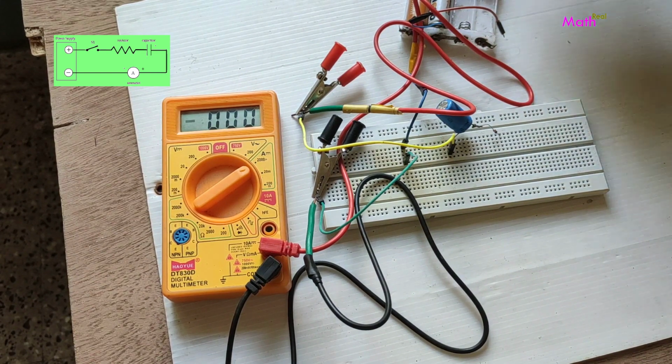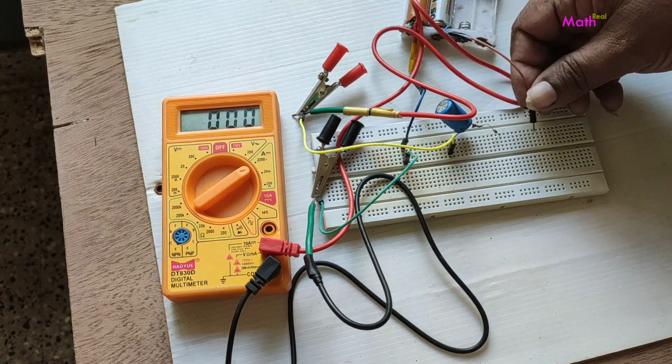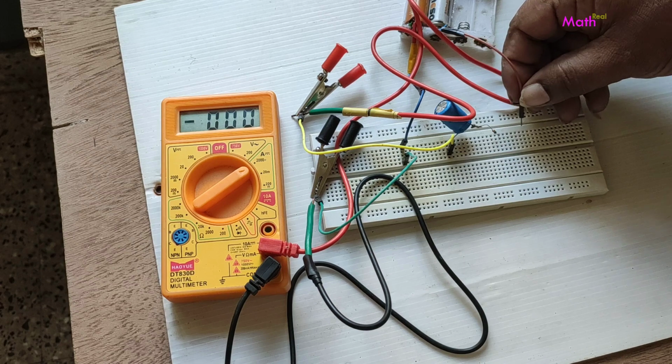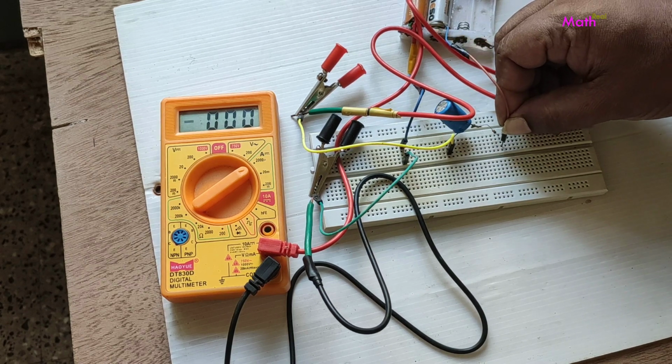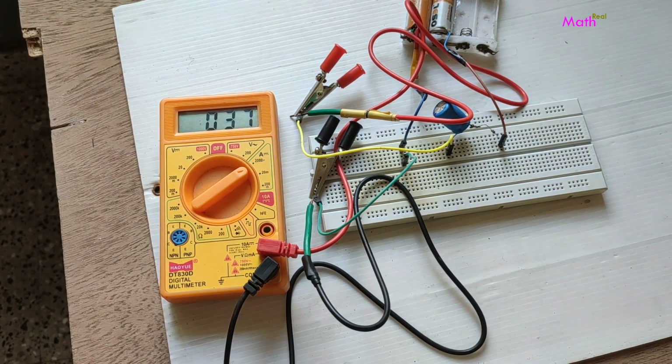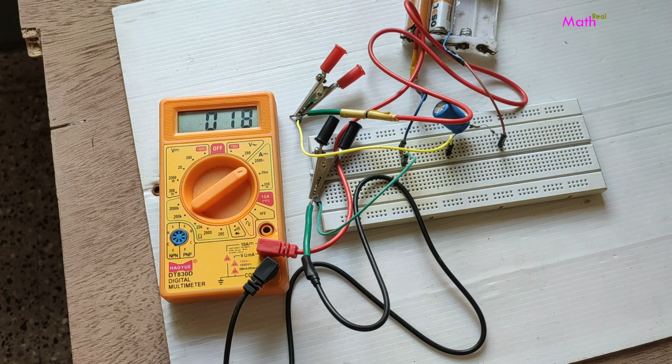Now the positive of the battery will connect here, and we'll see the measurement in the ammeter. Okay, it started with 41, and we can see that initially it was very sharp, and the current is decreasing.